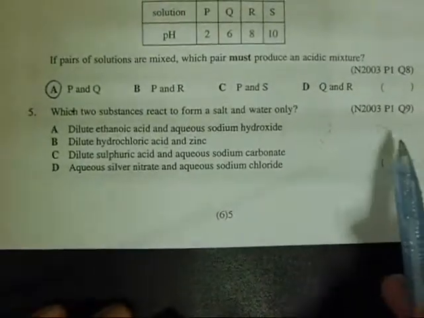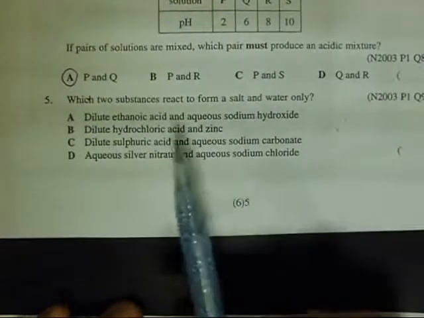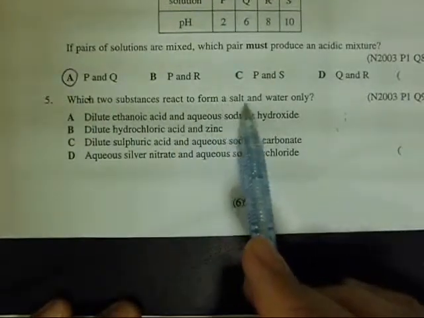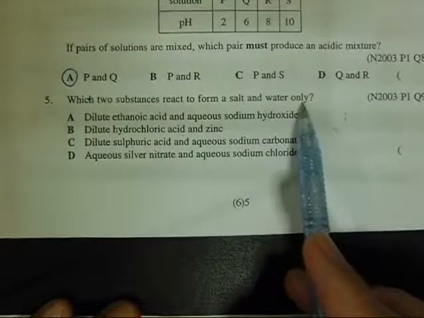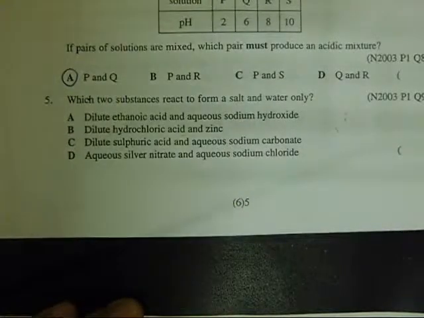Okay, let's look at year 2003, paper 1, question 9. Which two substances react to form a salt and water only? Salt and water. Again, try to recall the reactions that involve acids and bases. The acids and bases chapter. What will give salt and water? Recall from your mind map.